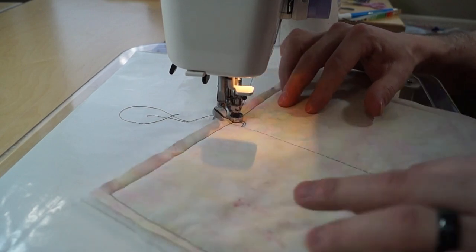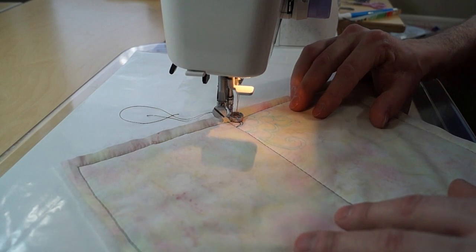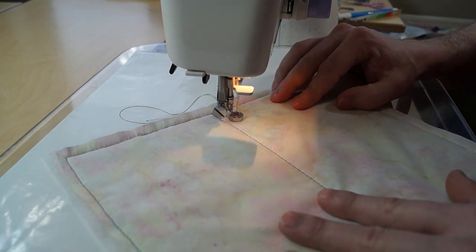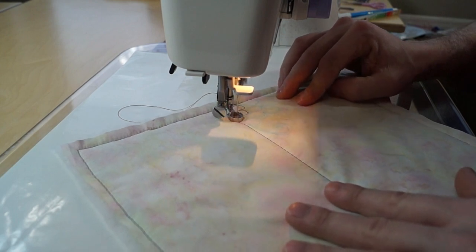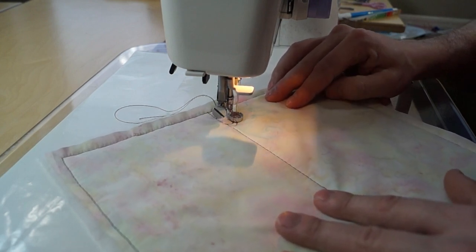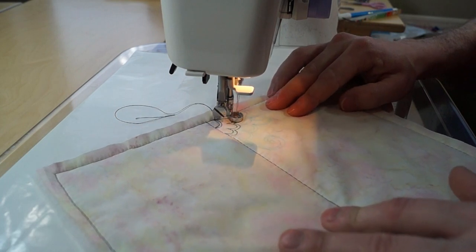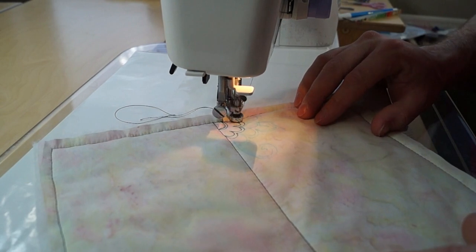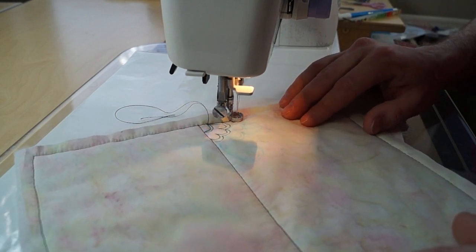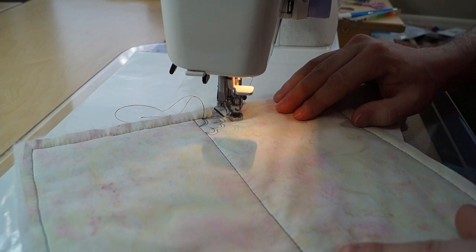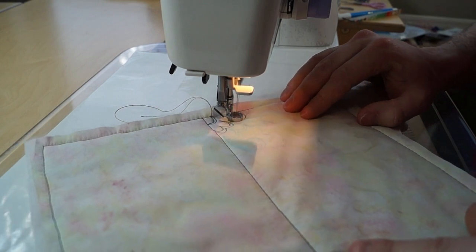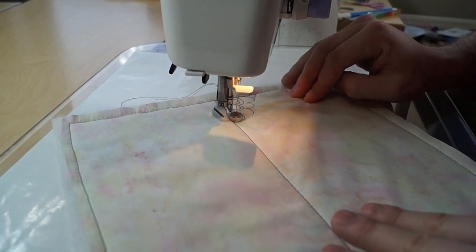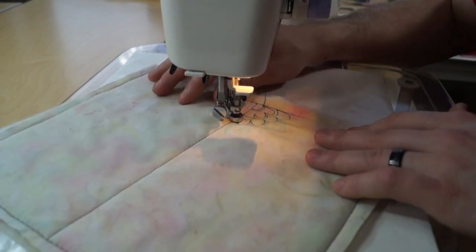So first crescent moon, then the petals, echo over the petals. So there's the beginning of our flower. I'll do our next set of petals. The first swirl.